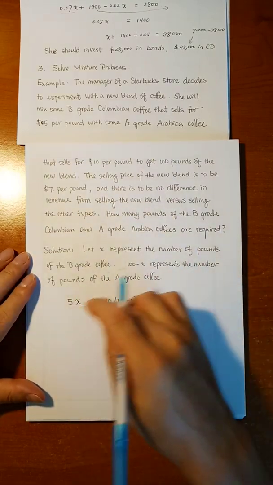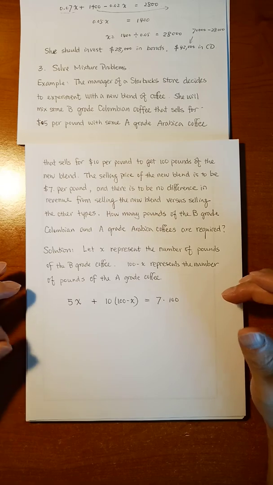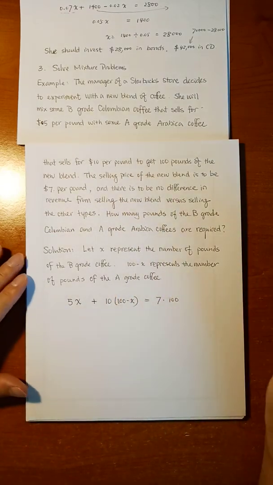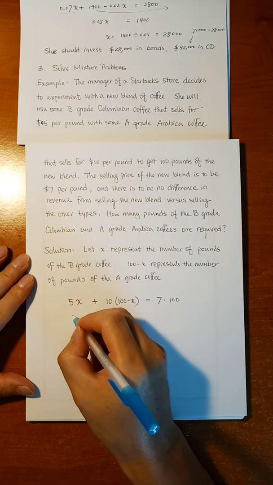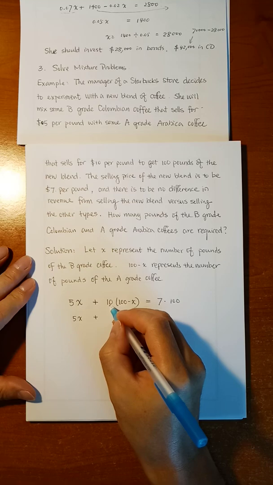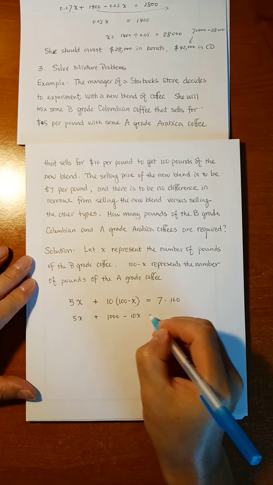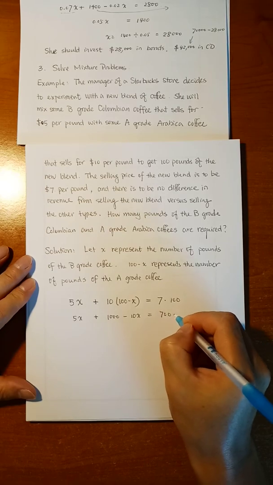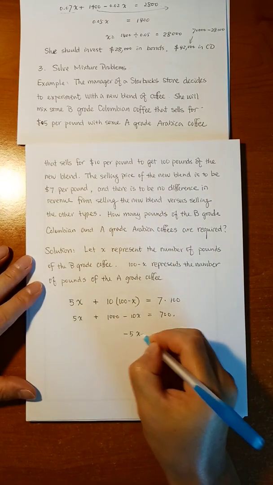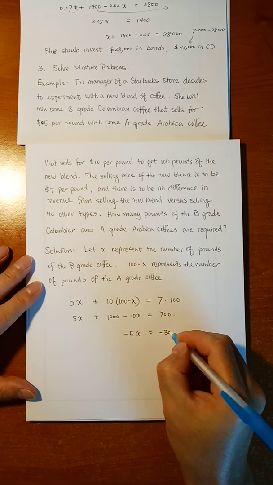In this equation, we're comparing the revenue, the total money. Okay, now let's compute 5X plus 100 times 10. 10 times 100 is 1,000 minus 10 times X, 10X, is equal to 700. So 5X minus 10X is negative 5X. 700 minus 1,000 is negative 300.